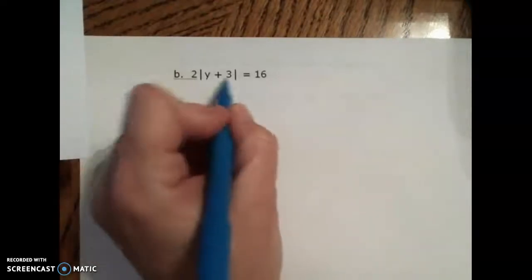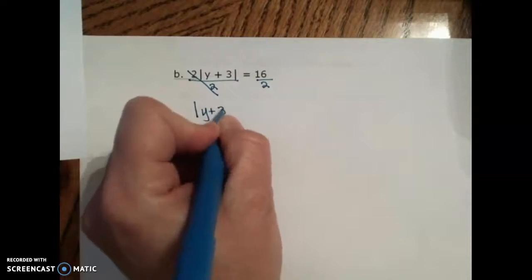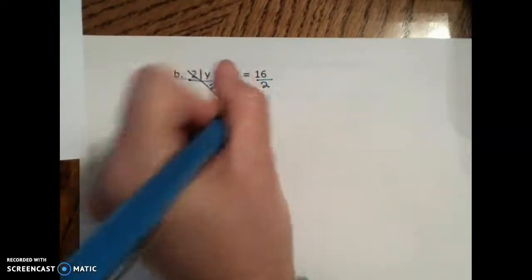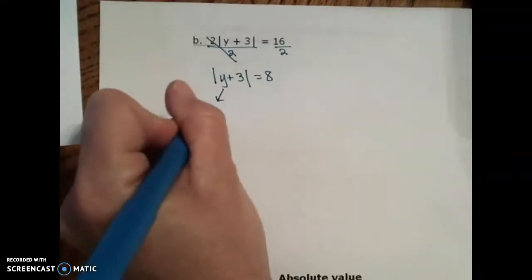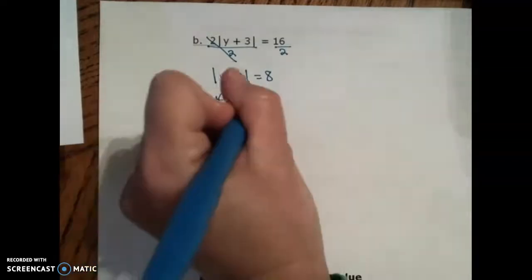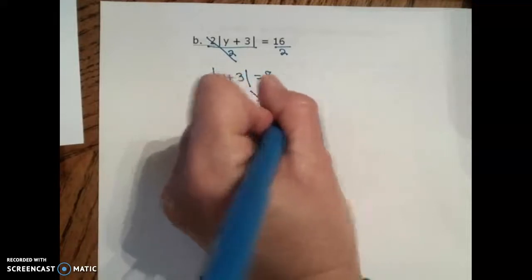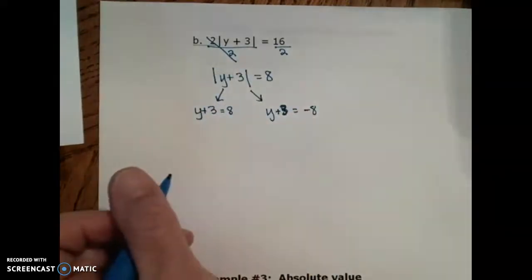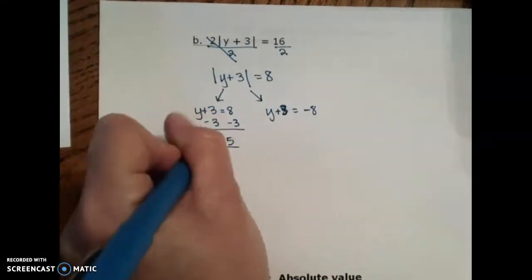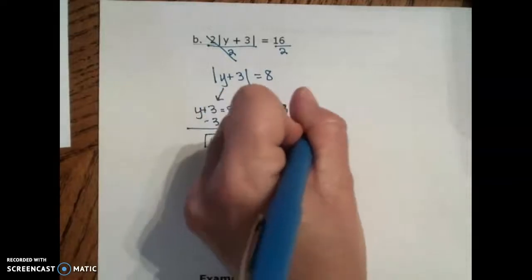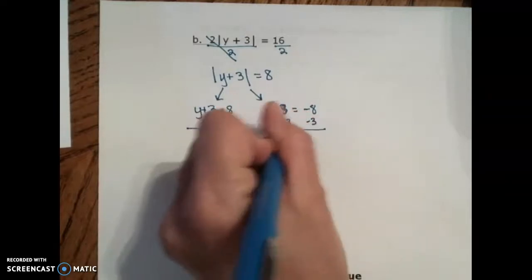B, to get our bars by itself, we would need to divide by 2. So we have the absolute value of y plus 3 equals 8. Positive number, so you're ready to drop the bars. Set it equal to the positive. Drop the bars. Oops, it was supposed to be a 3. Sorry, guys. Set it equal to the negative. And we're going to solve. So y equals 5. And y equals negative 11.